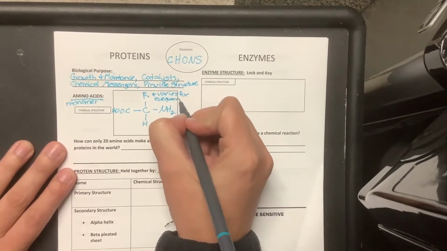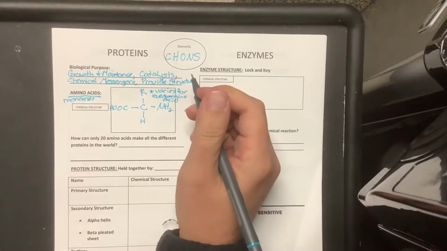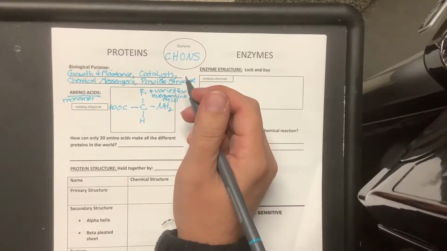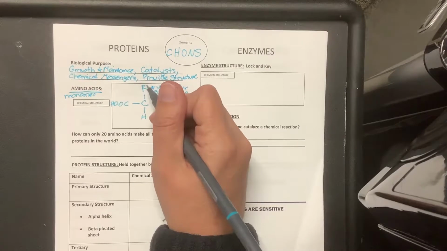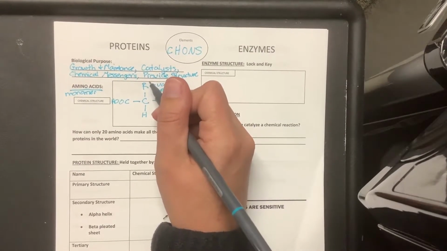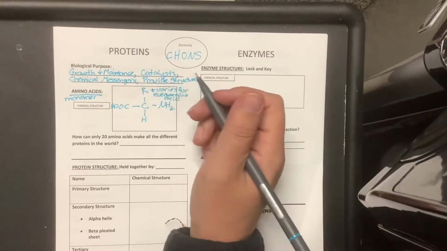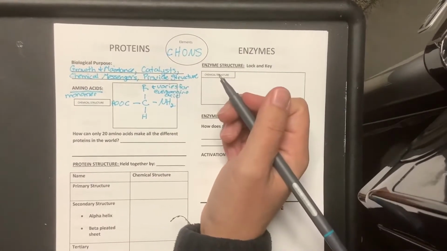And you can look up the amino acid chart in your book. You do not need to know the different amino acids. You just need to know that there's 20 different ones, and they vary because their R group is different. And some are polar, and some are non-polar, and some are acidic, and some are basic, and some are ionic, and some aren't. Some are hydrophobic. So they're all different, those 20 different amino acids.